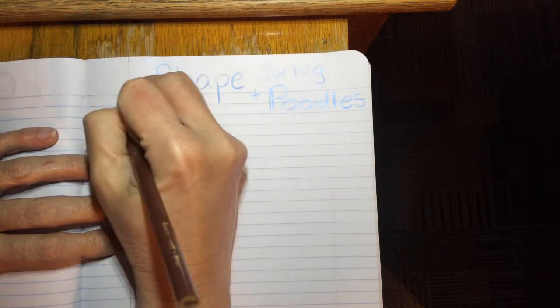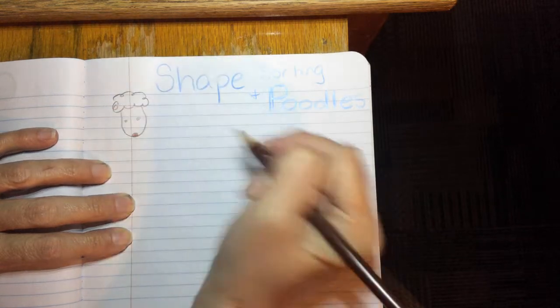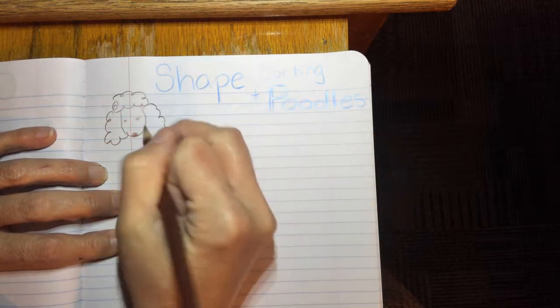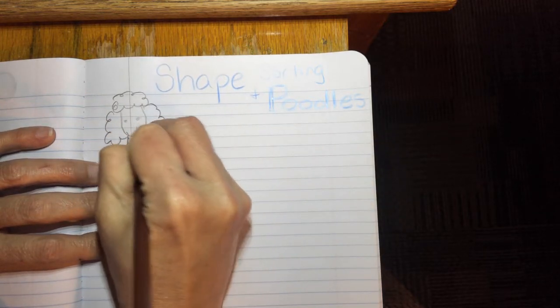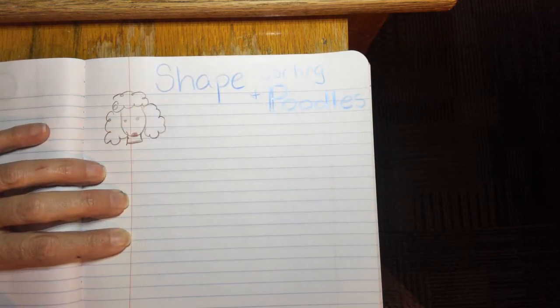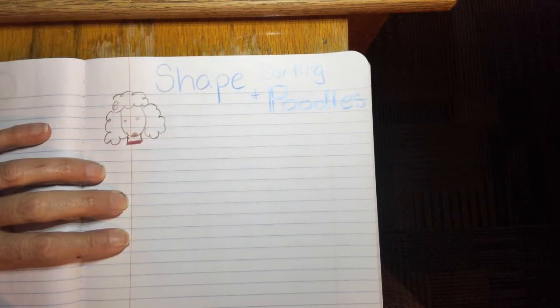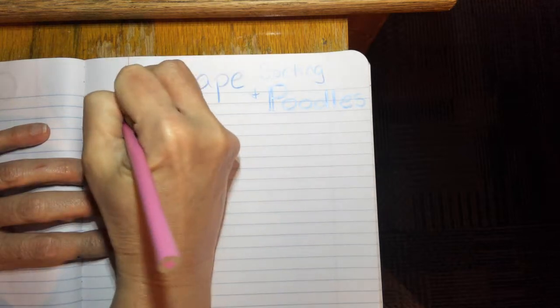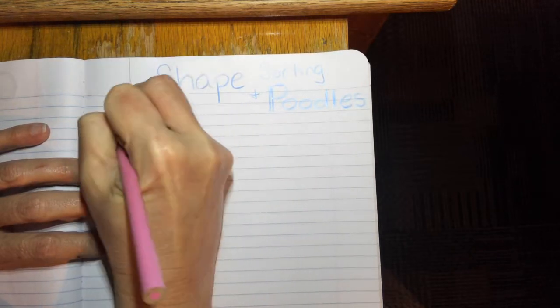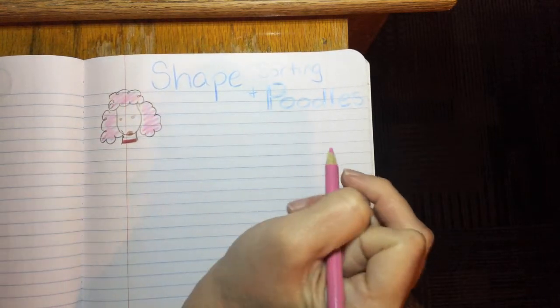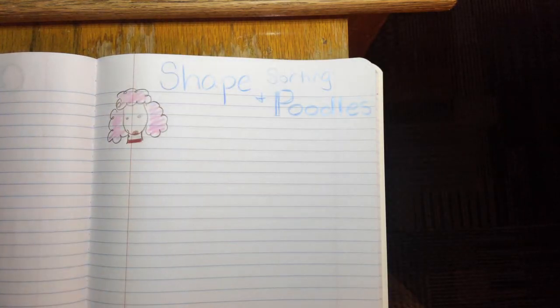So I've got my poodly nose, okay, and then poodly hair, and then more poodly hair, okay? Yes, I do see something sheep-like, but I blame that on the breed, not on my drawing, okay? So, there, and this particular poodle, of course, has some pink hair. Do you know that you can dye poodles' hair, and that's why they can have crazy colors? Anyway, so what do poodles have to do with shape sorting, okay?